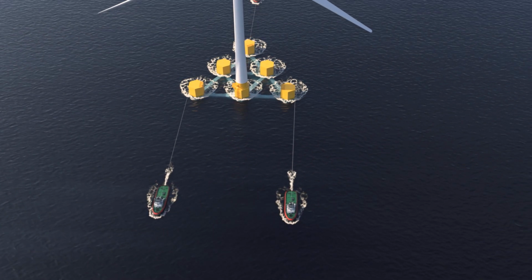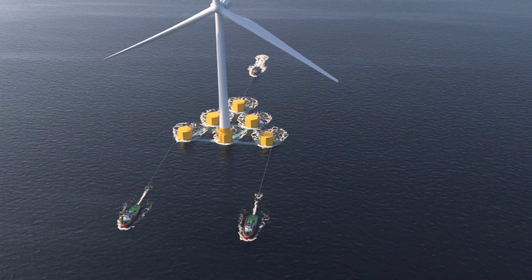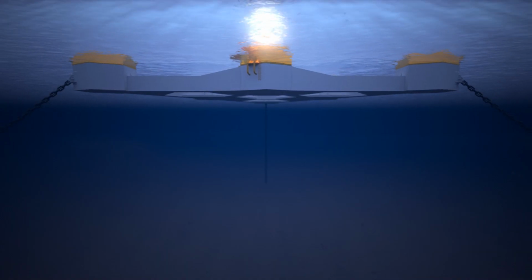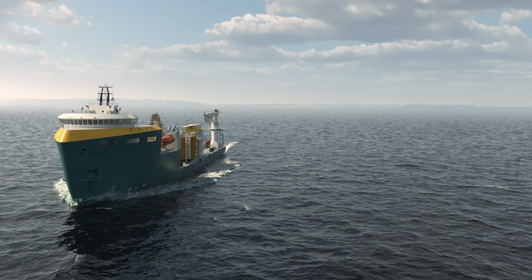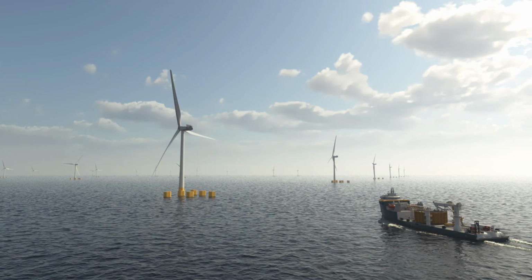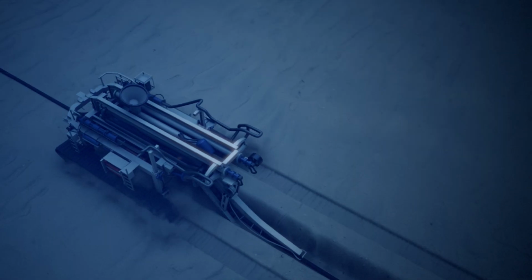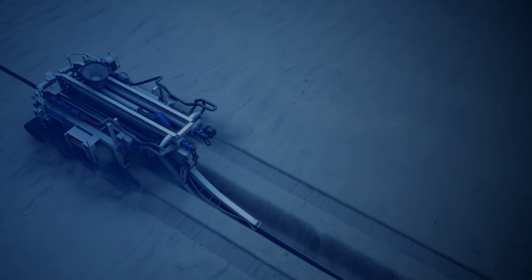Back at the assembly port, the wind turbine platform assemblies are transported to their final location at sea, where they are connected to the mooring system. On the other hand, specialized cable-laying vessels lay the static offshore cables, which are buried in the seabed.